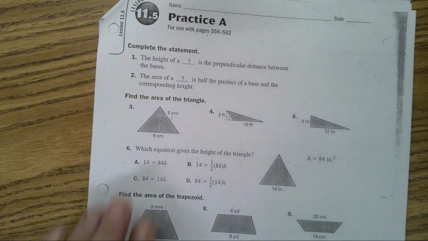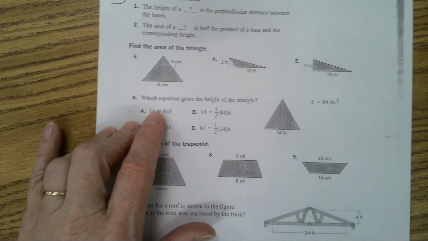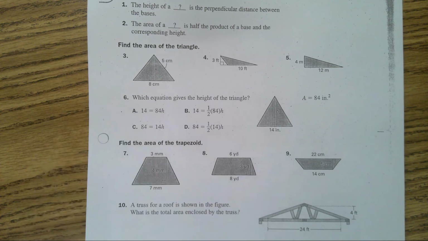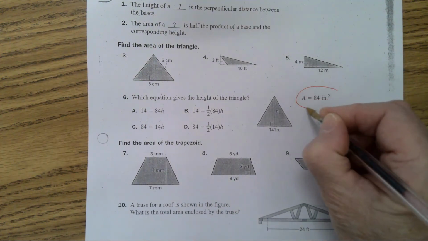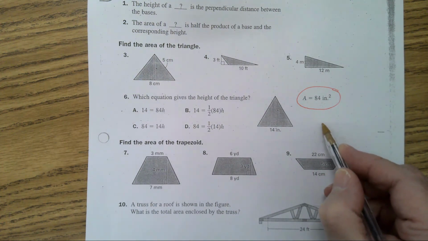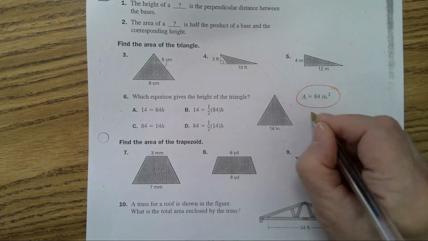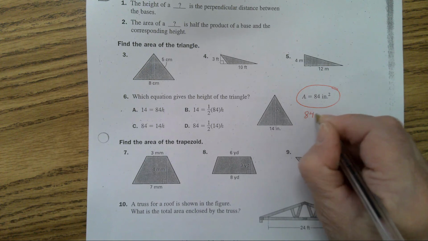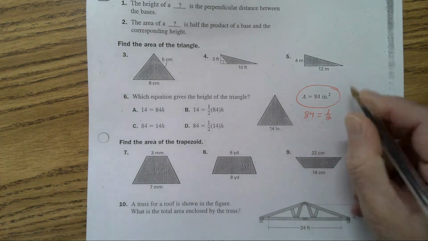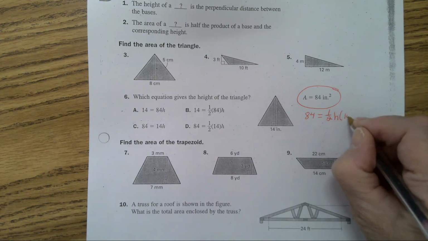Now, look at problem number 6. In number 6, it says each equation gives the height of the triangle. Or which equation? Okay, see this over here? The area is 84 inches squared. The base is 14. So this is one where you have the equation 84 equals 1/2 times the height times 14.